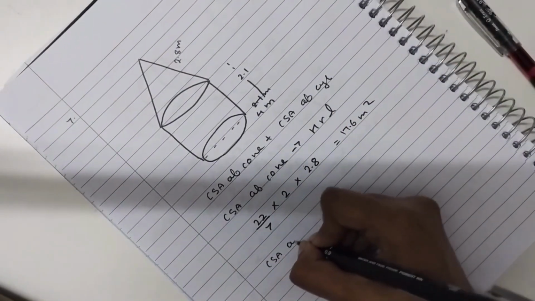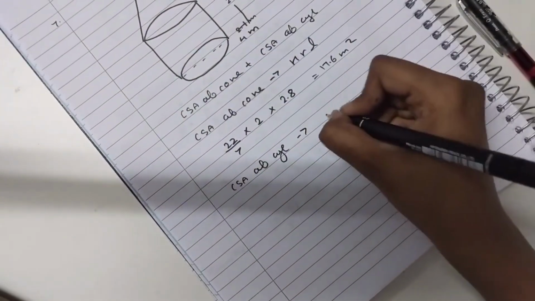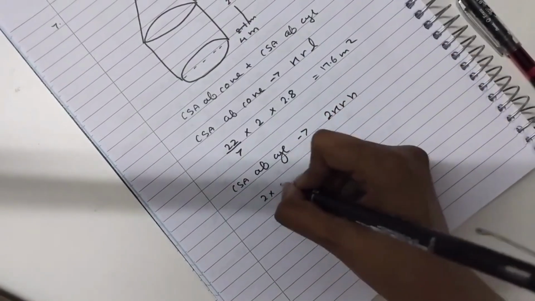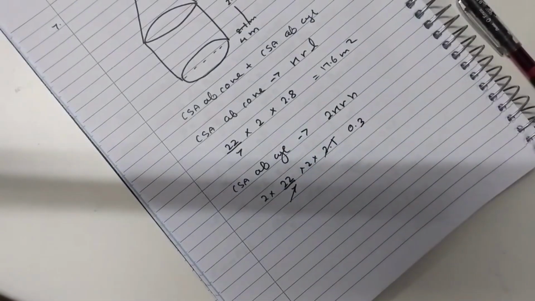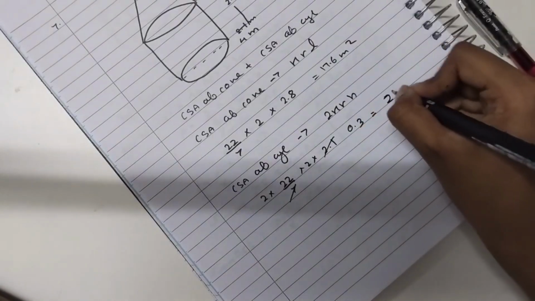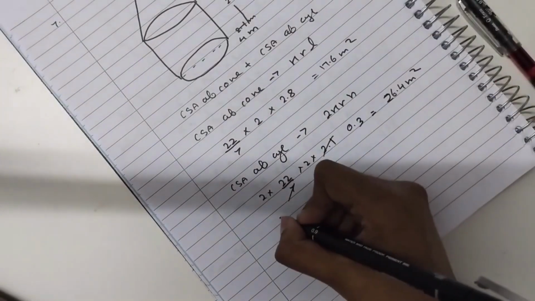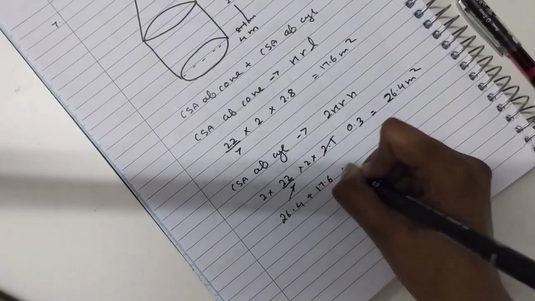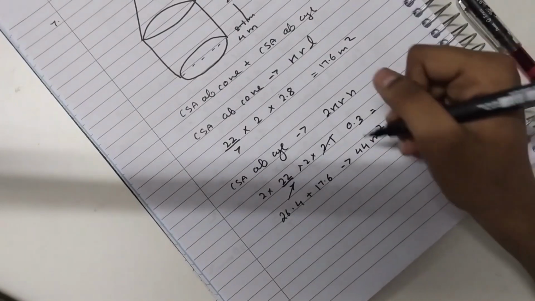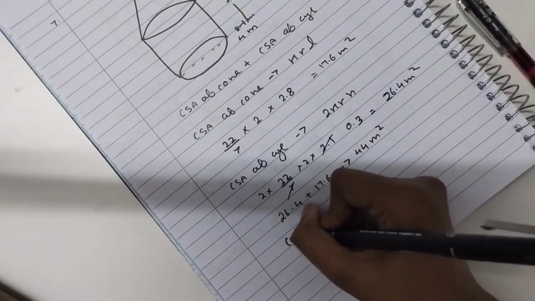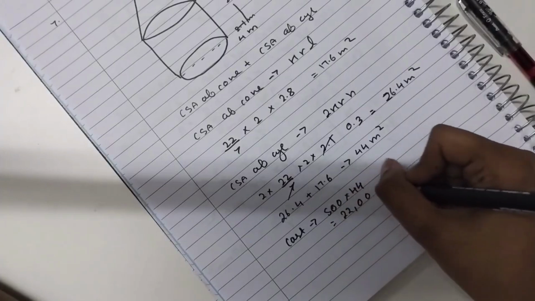Next, the CSA of the cylinder. So the CSA of the cylinder is equal to 2 pi r h. So 2 times 22 by 7 times 2 times 2.1. 7 and 2.1 will get cancelled, 0.3. So when we multiply all of this, we'll get 26.4 meters squared. So the area of the canvas would be 26.4 plus 17.6, which will give us 44 meters squared. Now they're asking us to find the cost of the canvas of the tent at 500 rupees per meter squared. So for the cost, we just need to multiply 500 times 44, which will give us 22,000 rupees.